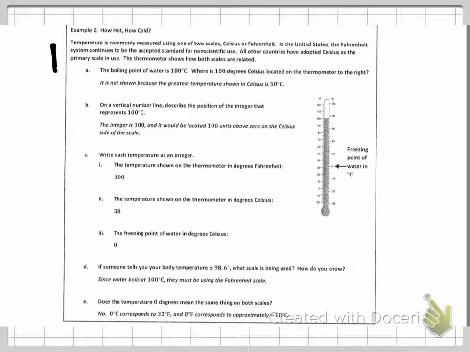So it shows here that the greatest temperature on the Celsius side is 50. I'm trying to get the pen here. 50. So you will not see the 100 that it is asking for, because the greatest temperature for Celsius is 50.